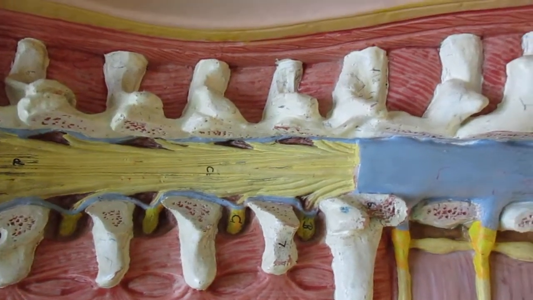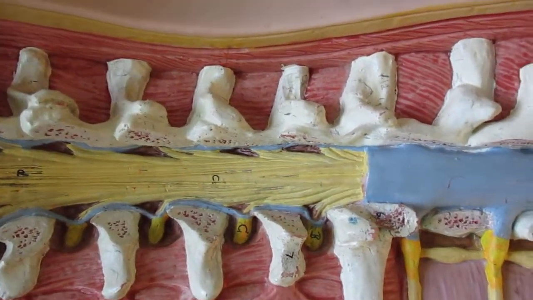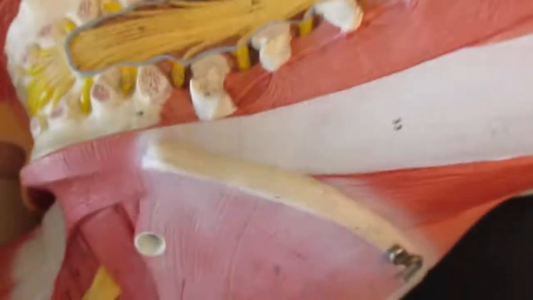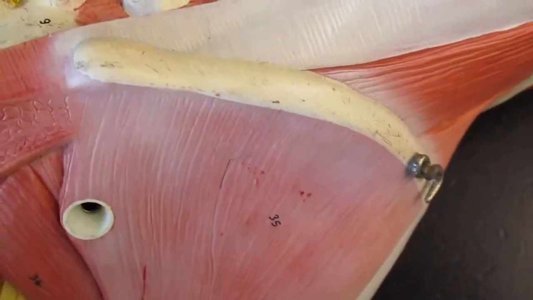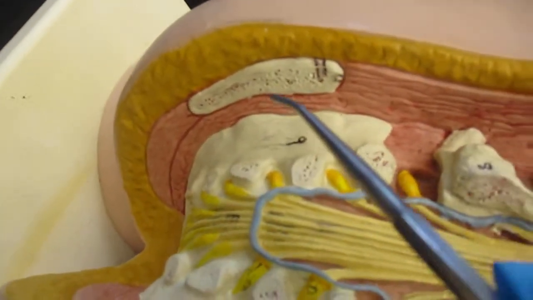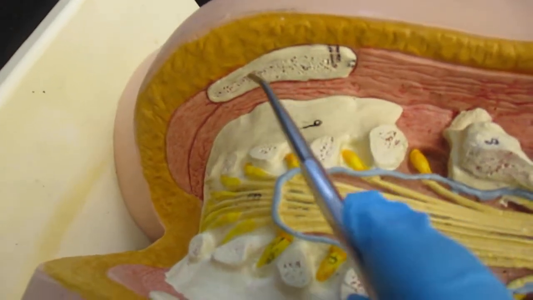Iliac crest. Iliac crest is right here. And on some of these other models, here we see the iliac crest right here.